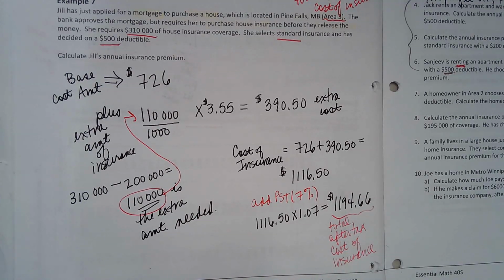Okay. So you've got lots of examples to look at, and you could even use these examples to create your study sheet, right? For this insurance part, you could just use an example on your study sheet if you had enough room. And that could be your guide to do a question like this on the test.